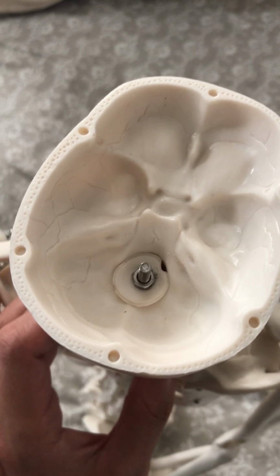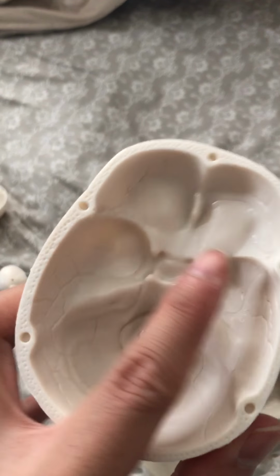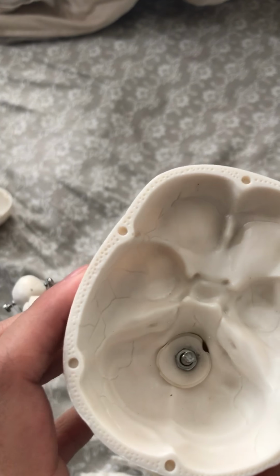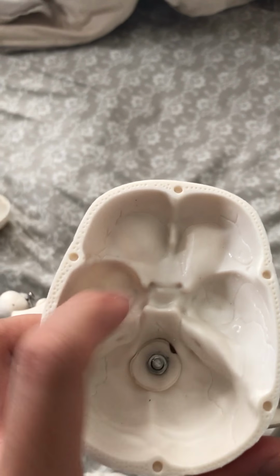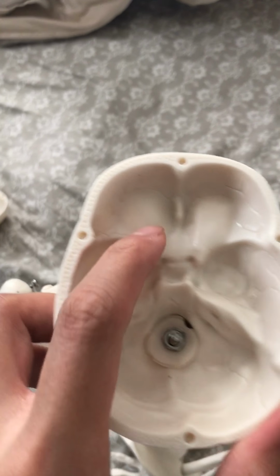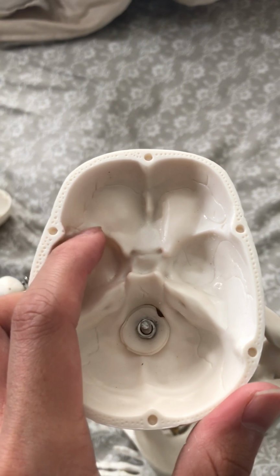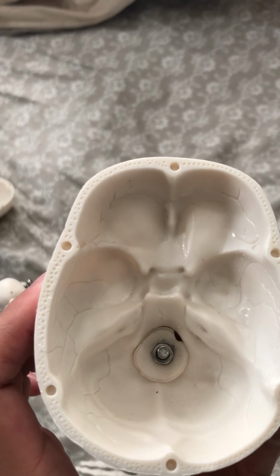Then we have the sphenoid bone, which is this right here, and that would be the greater wings, which would be these big, nice fossae. And then we have the lesser wings, which would be right around here. Like I said, it's not as prevalent right there.